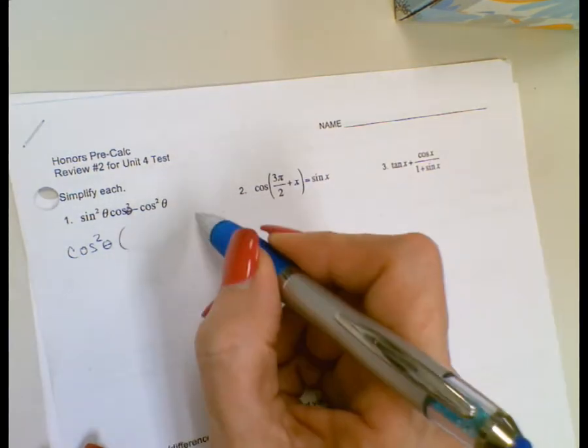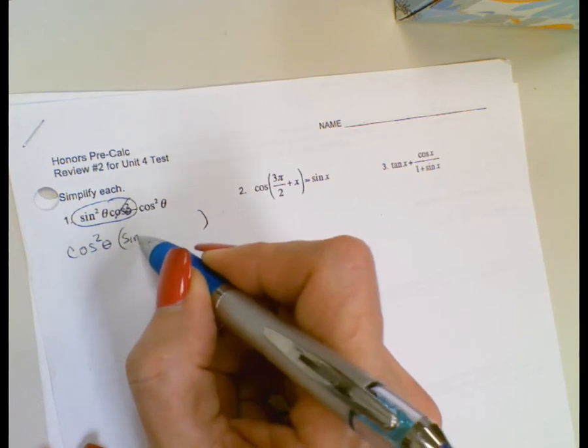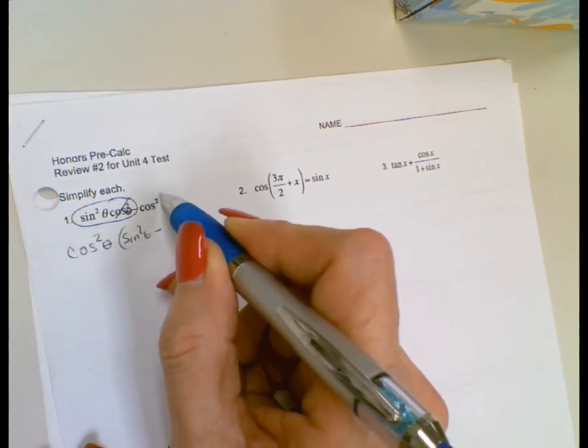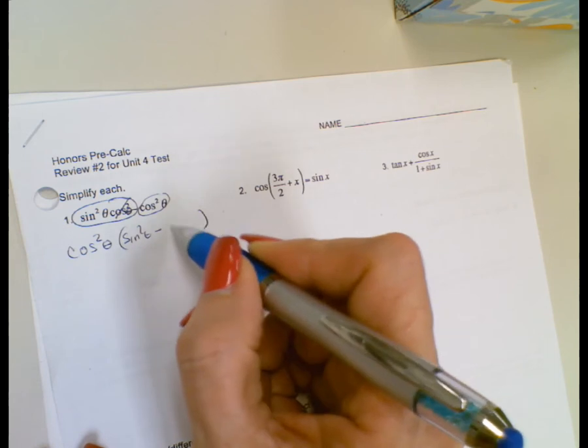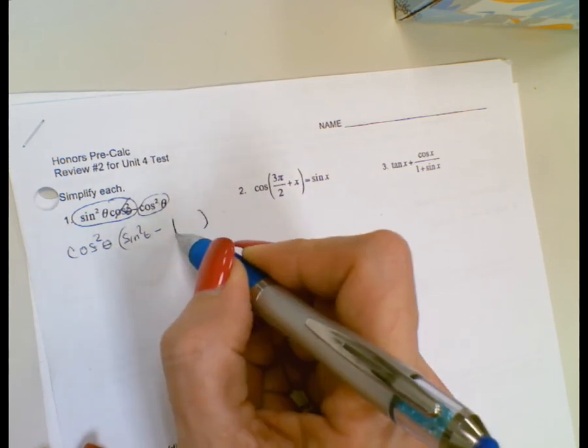Now if you remove cosine squared theta from the first term, you would be left with sine squared theta. If you remove cosine squared from the second term, you just can't put a 0. It's cosine squared divided by cosine squared. You have to fill in a 1.